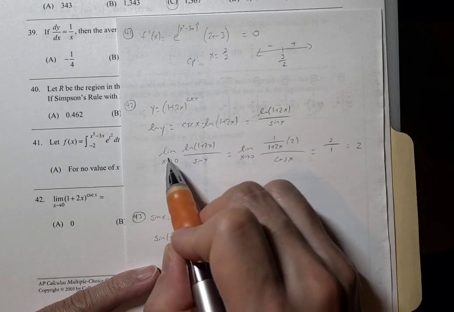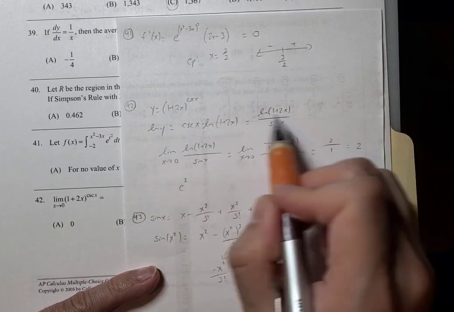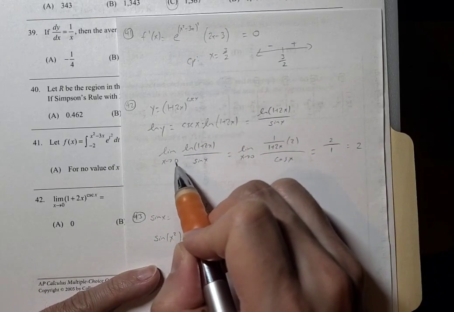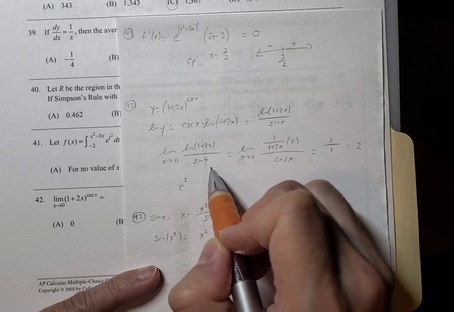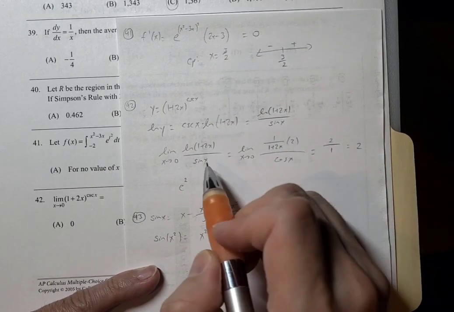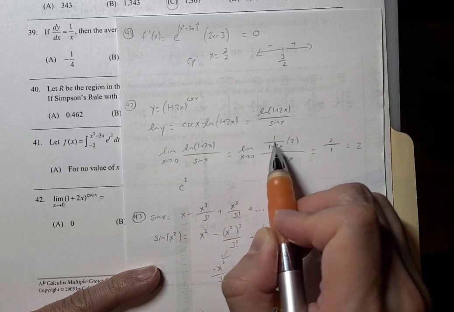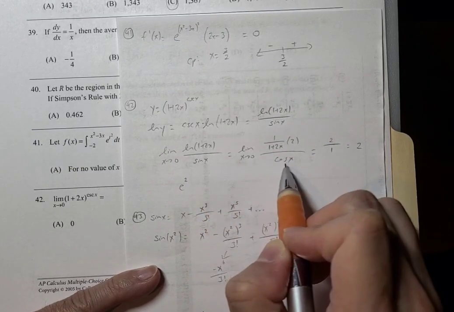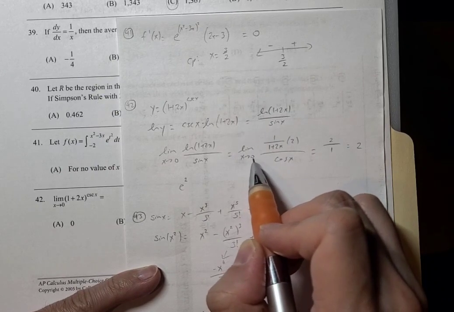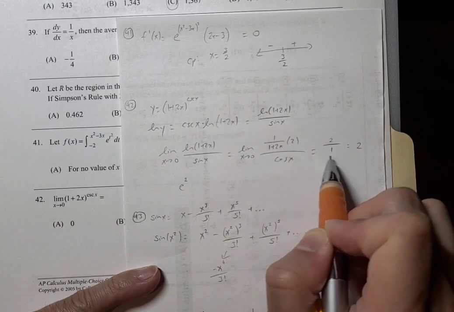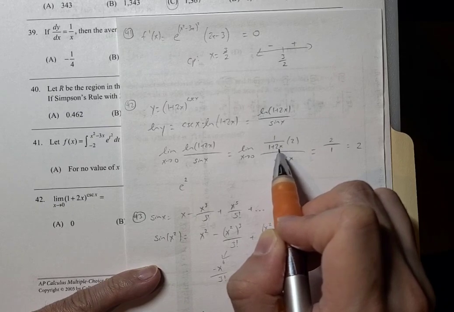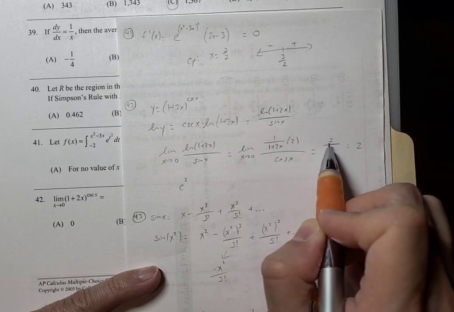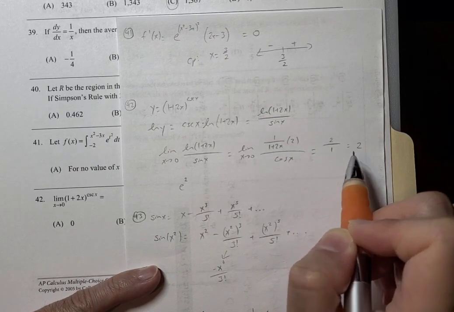So now when we find the limit as x goes to 0 of ln y, which is this guy, when x is 0, we plug it in, we get 0 over 0. So we can use L'Hopital's rule. We differentiate the top, that's 1 over 1 plus 2x times 2 by the chain rule. We differentiate the bottom, that's just cosine x. Now we plug in x is 0. What happens? Well, the bottom is just 1. The top, there's a 2 there, and there's a 1 there, so it becomes 2 over 1, which is 2.